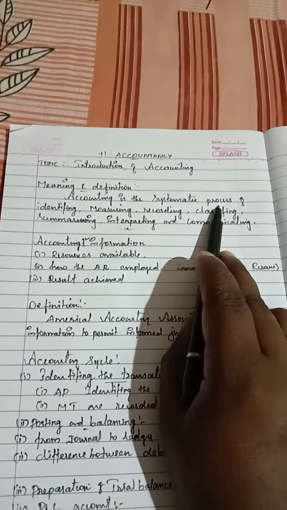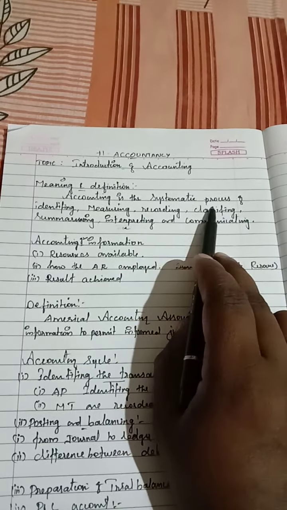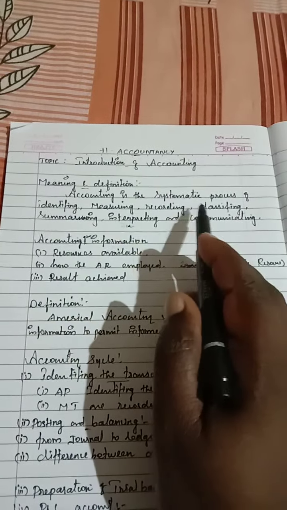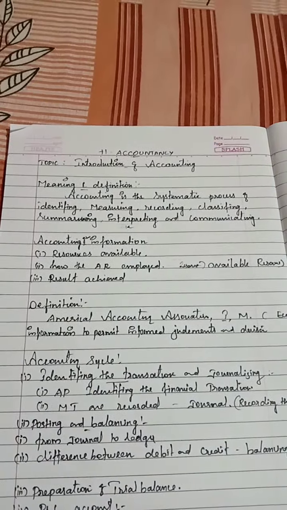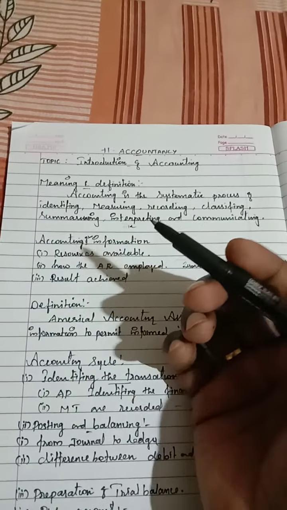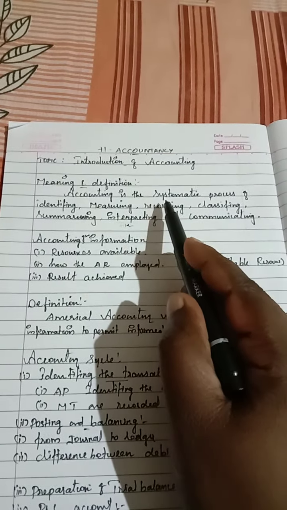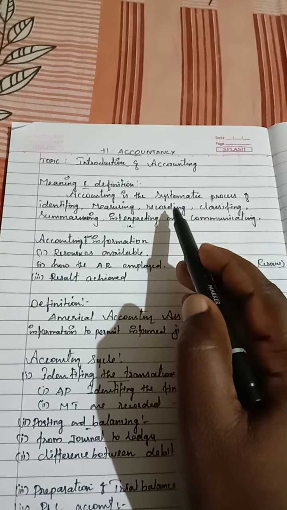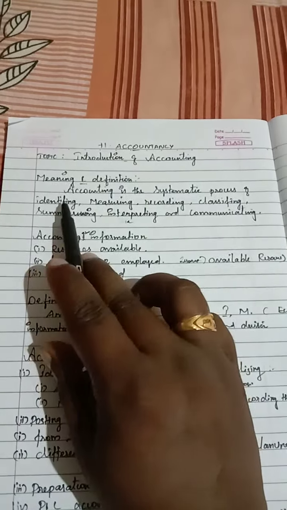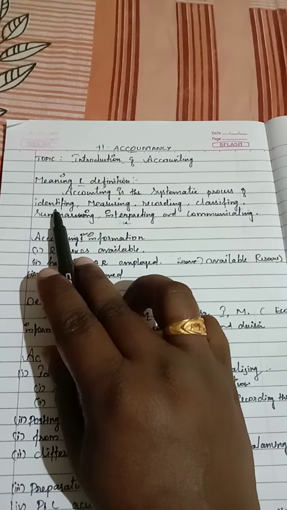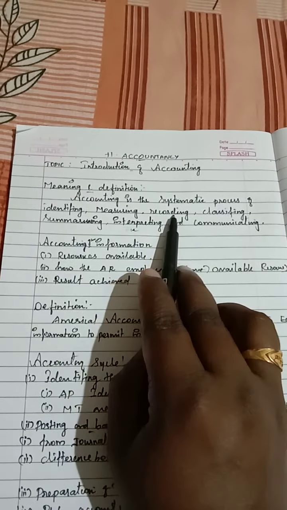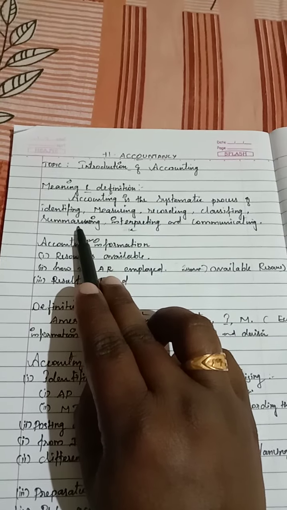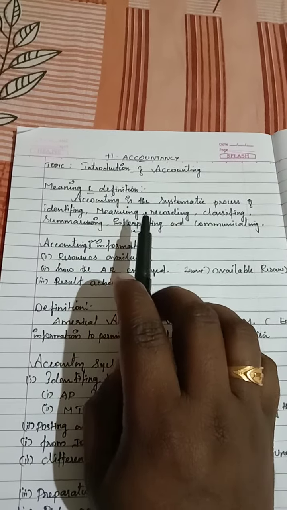What is the meaning of the systematic process? Systematic process means we are gradually preparing accounting. First step, identifying the transaction. Second, measuring, recording the transaction, classifying the transaction and summarizing the transactions. It is known as accounting.